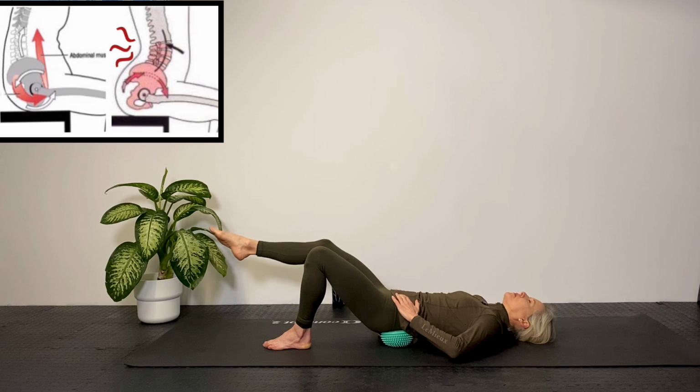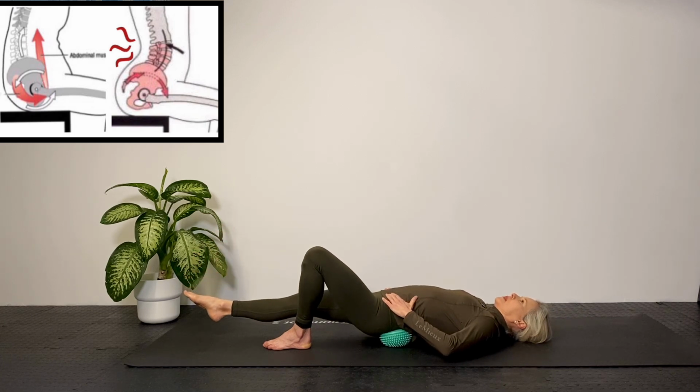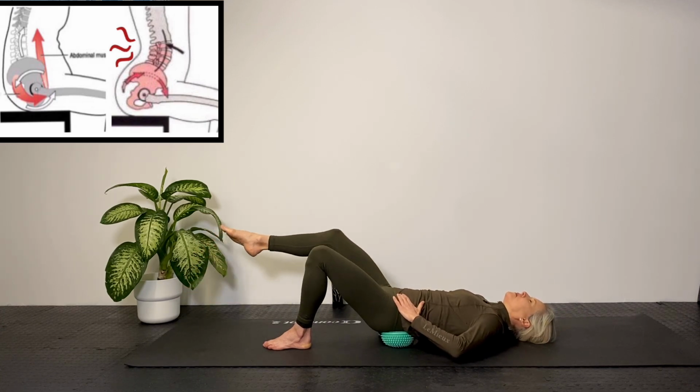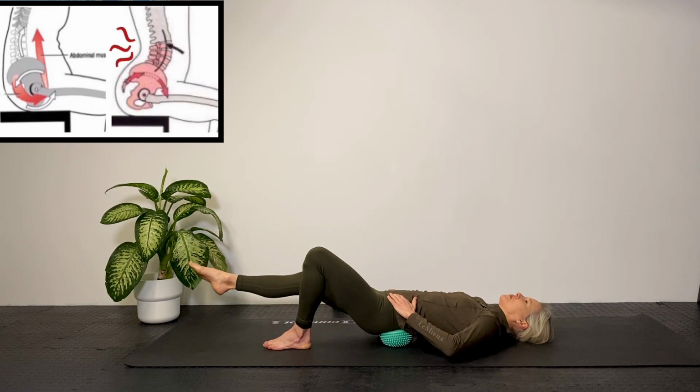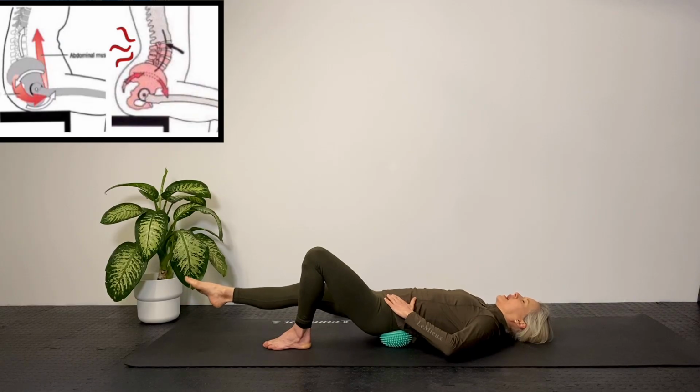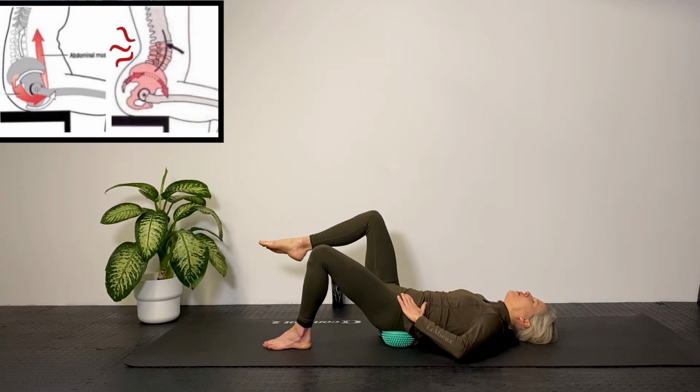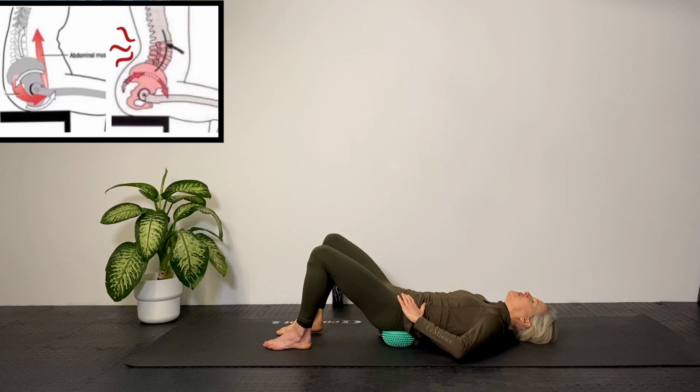Last 2. And exhale. 1 more, breathing in. And on the exhalation, hold it in the tuck and release the foot.